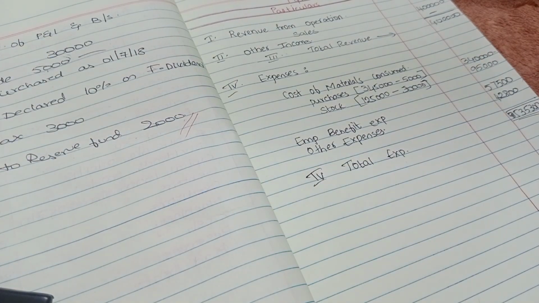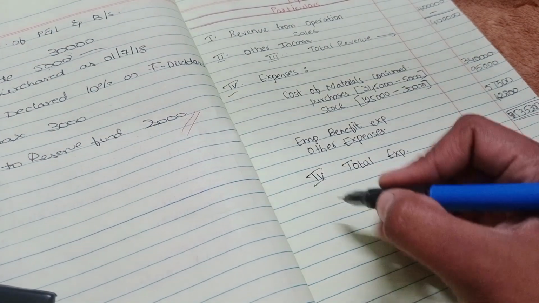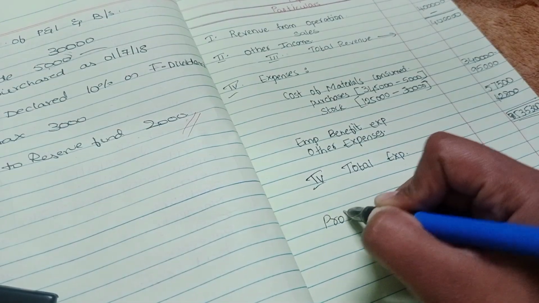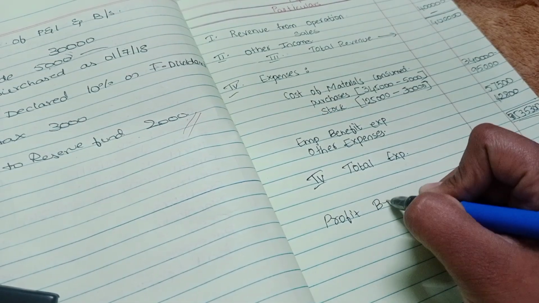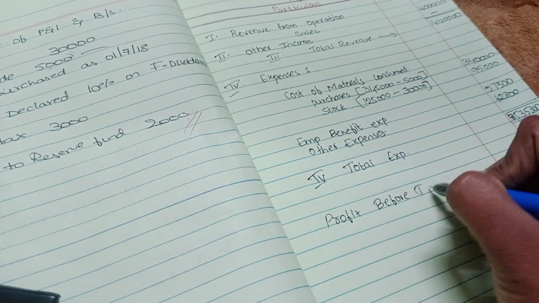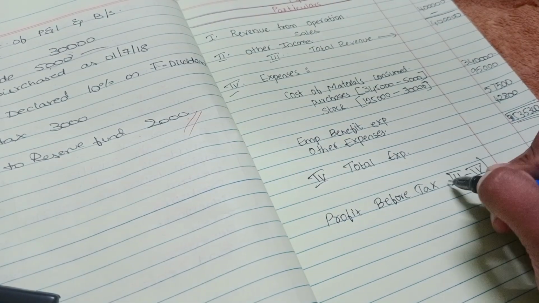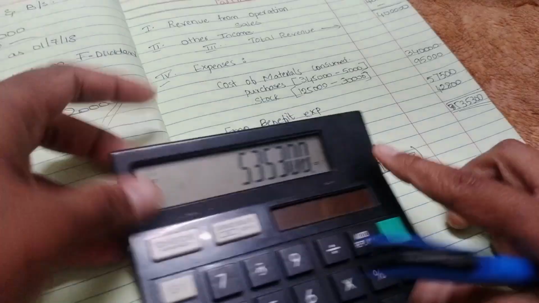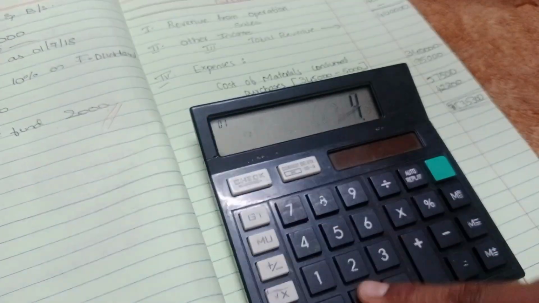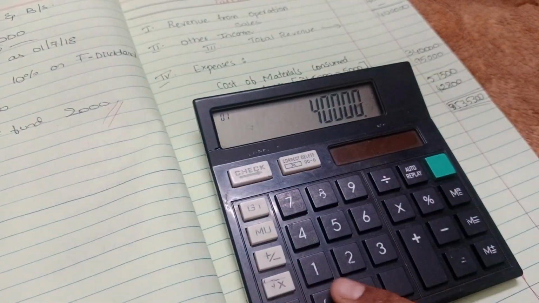After total expenses, what will we have? Profit before tax, right? Profit before tax is 3 minus 4, total revenue minus total expenses. Total revenue is 4 lakhs, right?